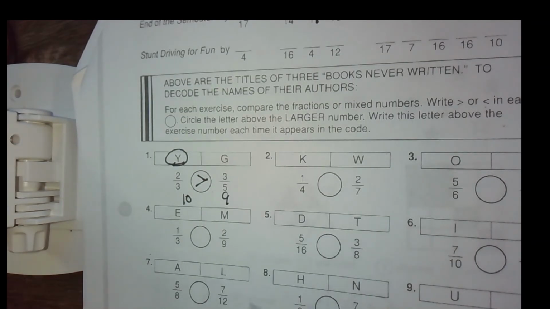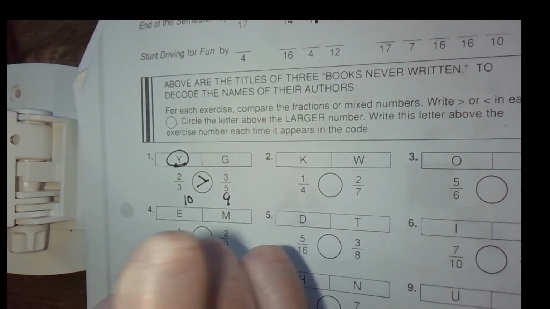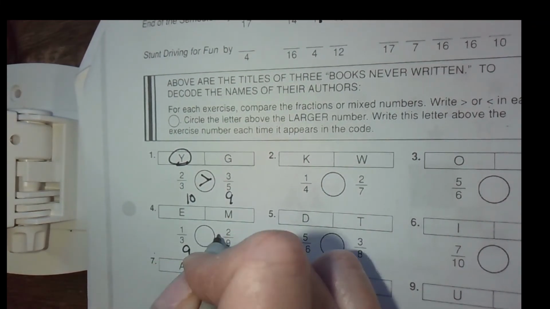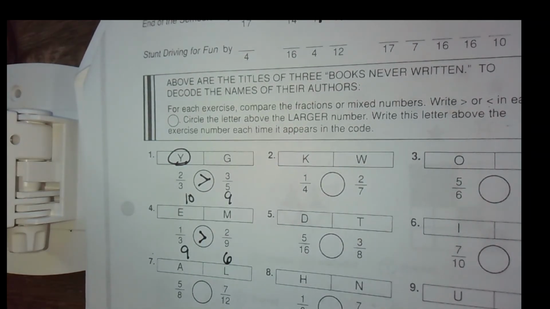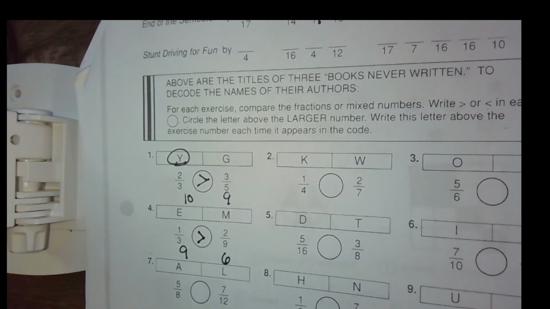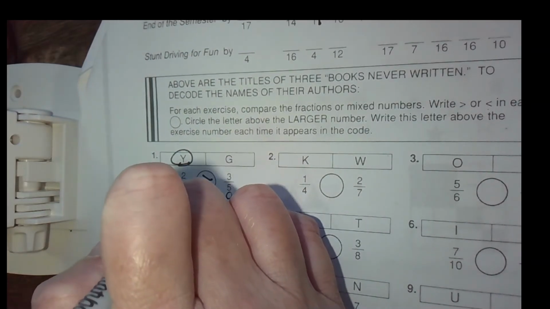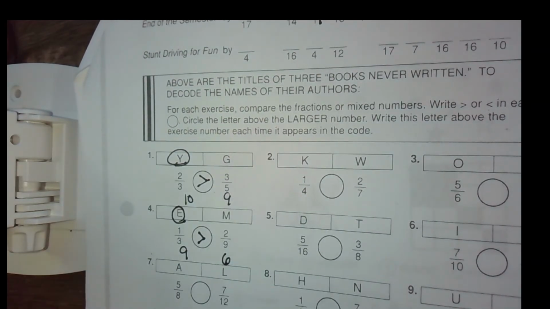Okay, 1/3 and 2/9. So 1 times 9 is 9. 3 times 2 is 6. 9 is larger than 6. So 1/3 is larger than 2/9. Circle the letter that is above the larger one, E.